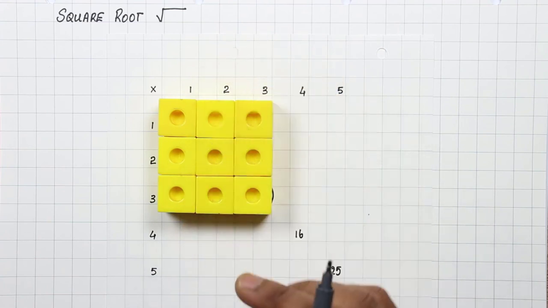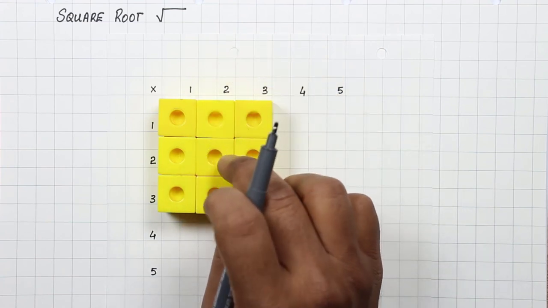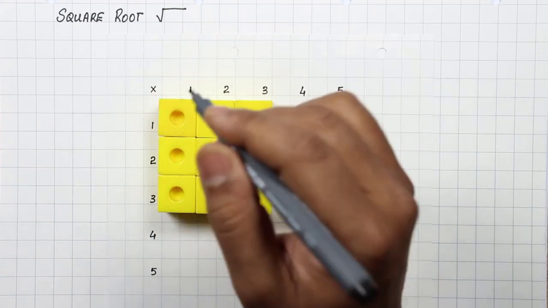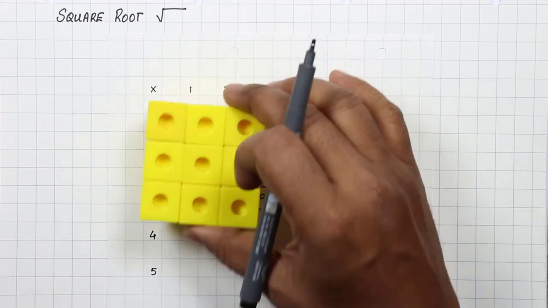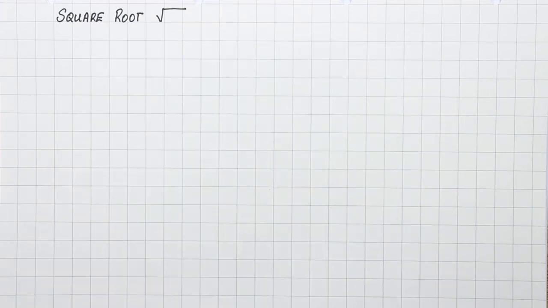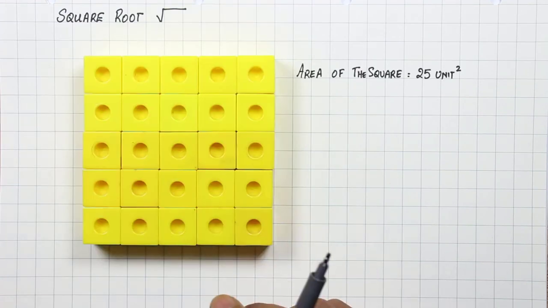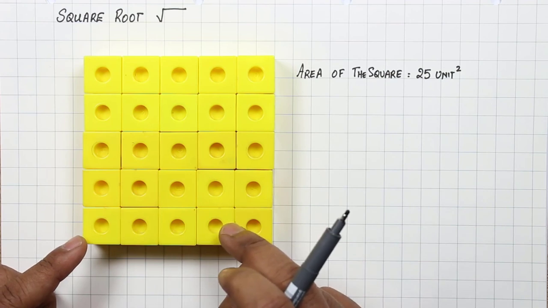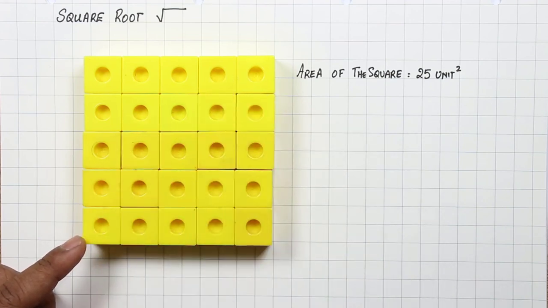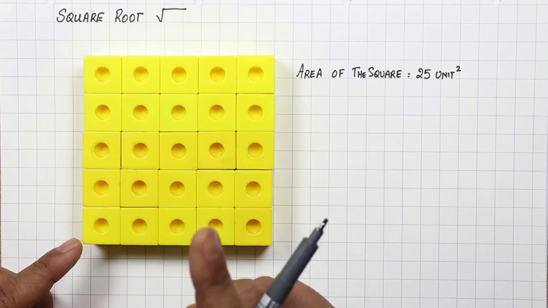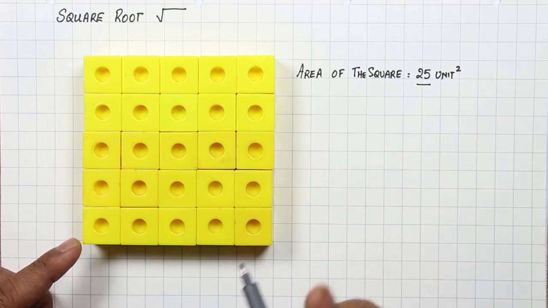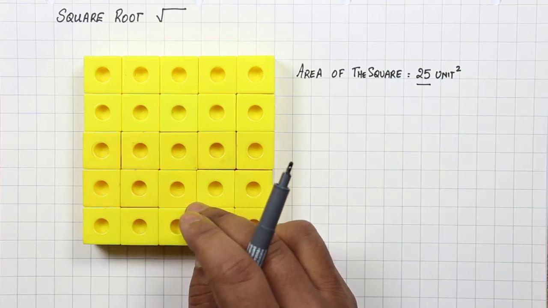Now, we say the square root of this number, say 9, is one of its identical factors. So that is 3. Suppose we have an area of 25 units square represented by a perfect square. The square root of a number, say 25, is one of its two identical factors.